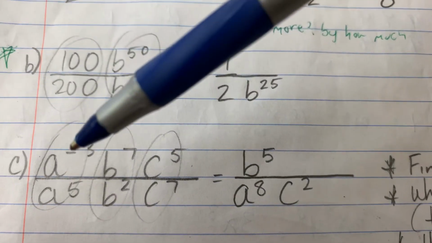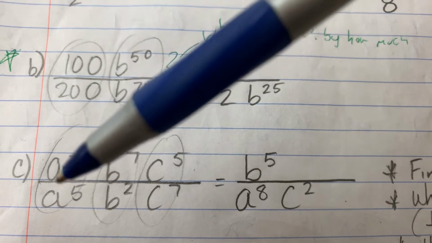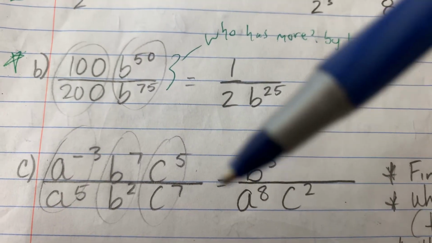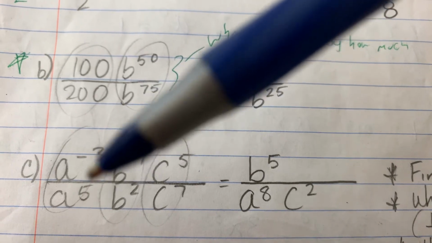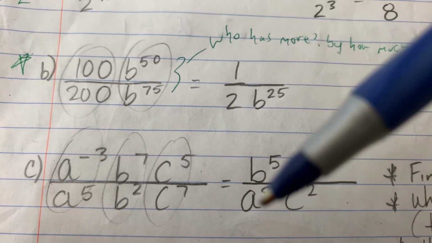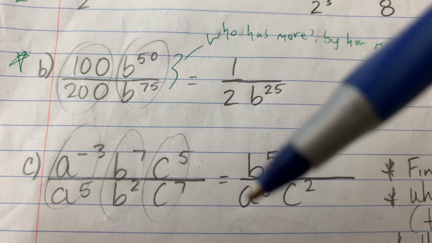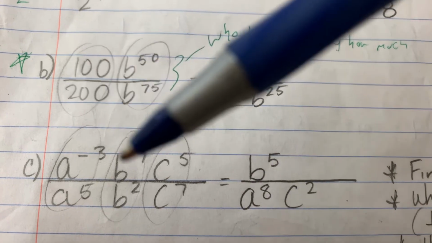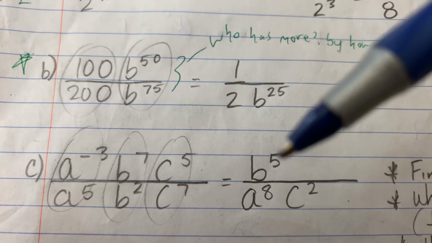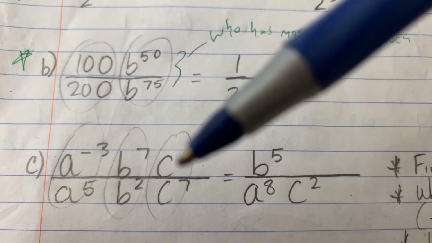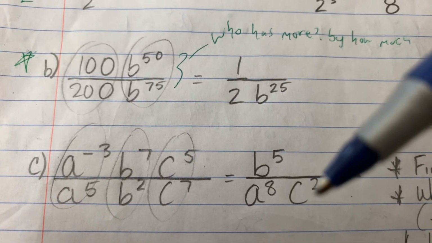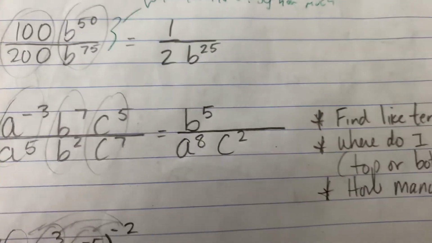C, where do I have more a's? On the bottom. How many more do I have? 8. The distance between -3 and 5 is 8 spaces, so know that where do I have more a's? On the bottom. Where do I have more b's? On the top. How many more do I have? 5. And where do I have more c's? On the bottom. How many more do I have? 2.